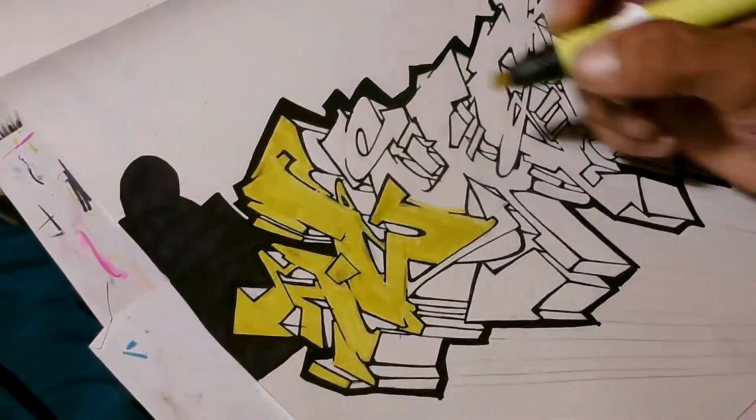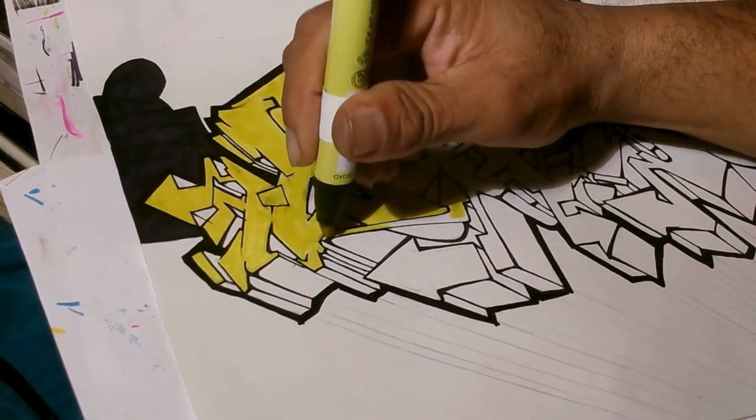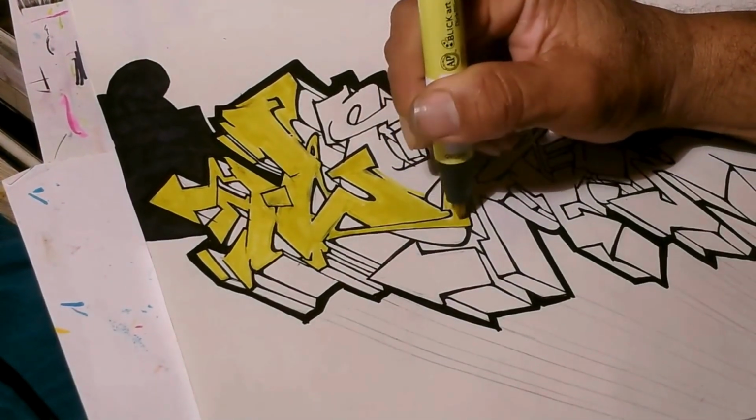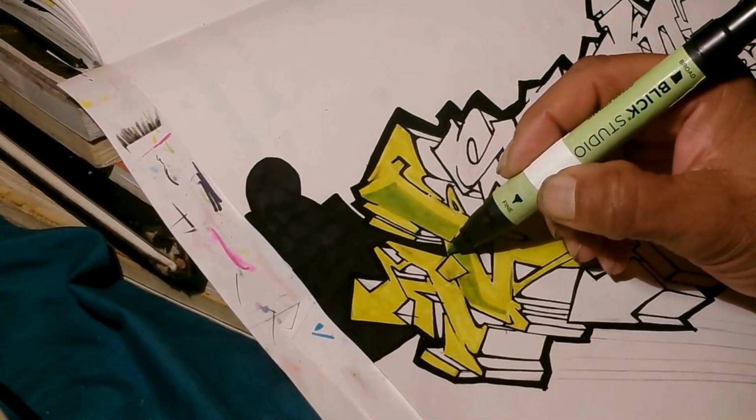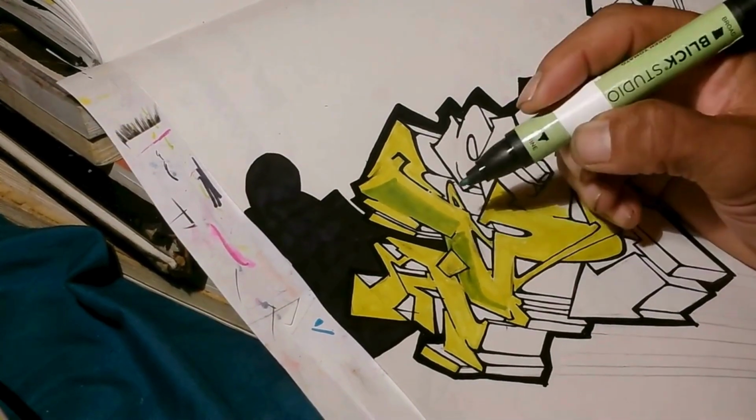I also use reds in a similar way. For complementary colors, I combine red and green, colors opposite each other on the color wheel. This contrast creates visual impact.